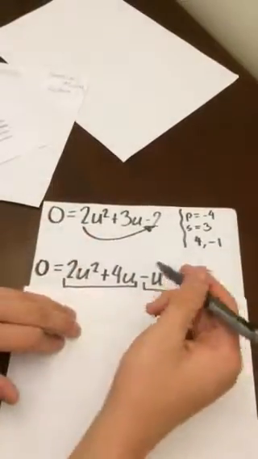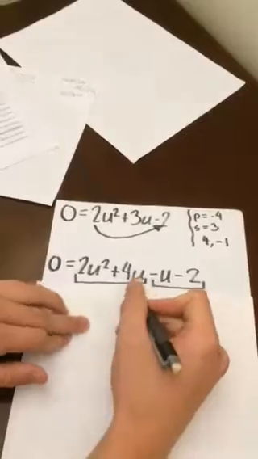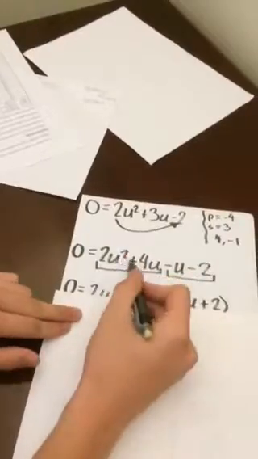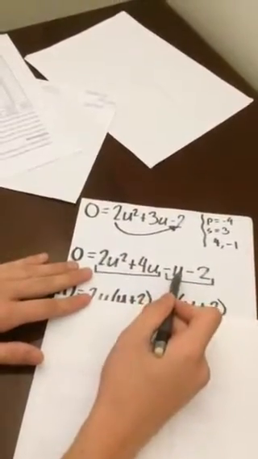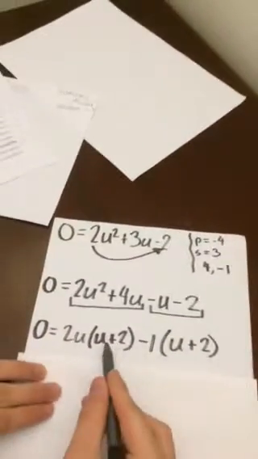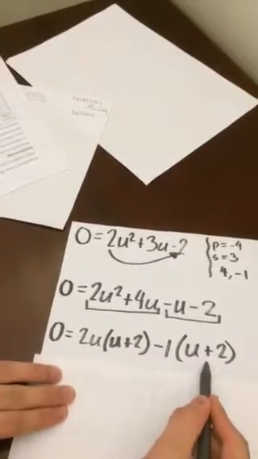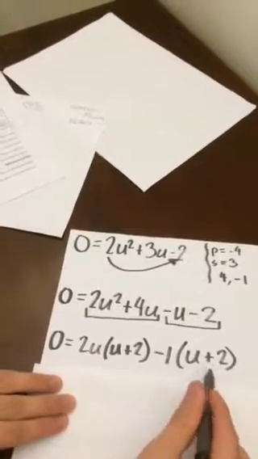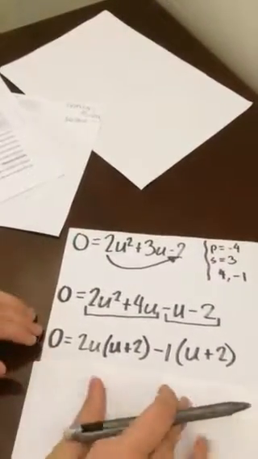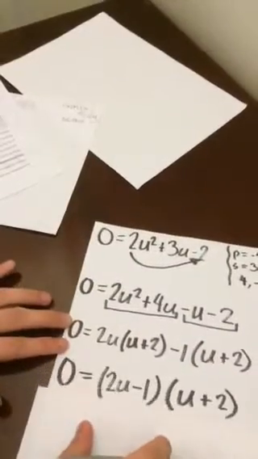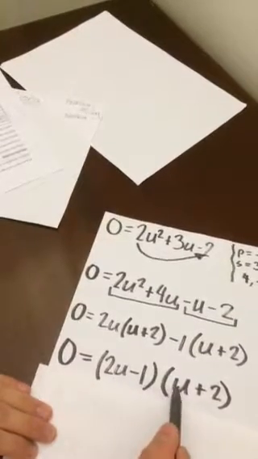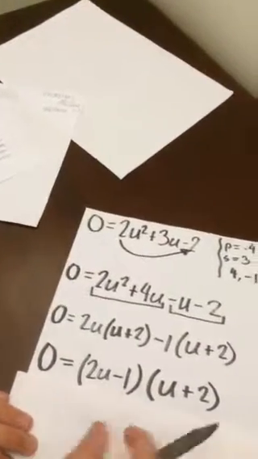Now we need to factor. We split the equation into two buckets and we see what each bucket has in common. In this bucket, they both have 2u in common, so we take out 2u. In the other bucket, they both have negative 1 in common, so we take out negative 1. This brings us to this step. We can see that the two things in brackets after being factored are the same thing, which is good. That means we've done the factoring correctly. On the outside, we have 2u and negative 1. We can combine these terms, and put these two in brackets to get the next step, which is 0 equals, in brackets, 2u minus 1, and then in another set of brackets, u plus 2.